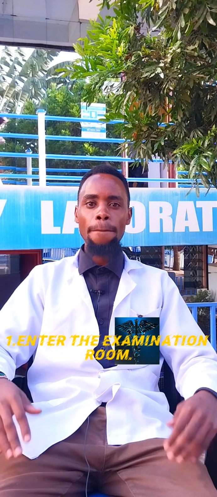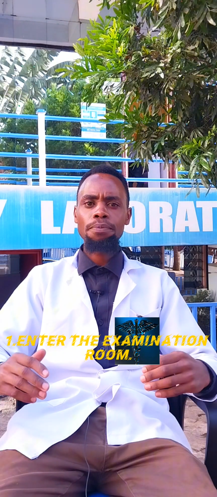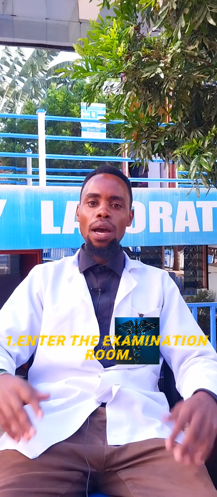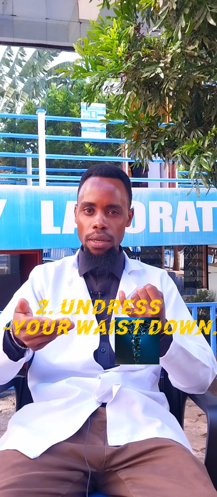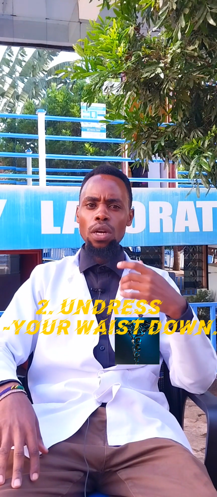Once you come to our private room, or we call it the examination room, you are required to undress, that is to remove your clothes from the waist down. So you are required to just undress, toa nguo zako zote. And when you are coming for cervical screening, you are not required kuvaa kijeshi kama mtu anaenda kwa vita. So you are just required to wear light clothing, and then undress from your waist down, so that daktari anaweza angalia mahali pale.